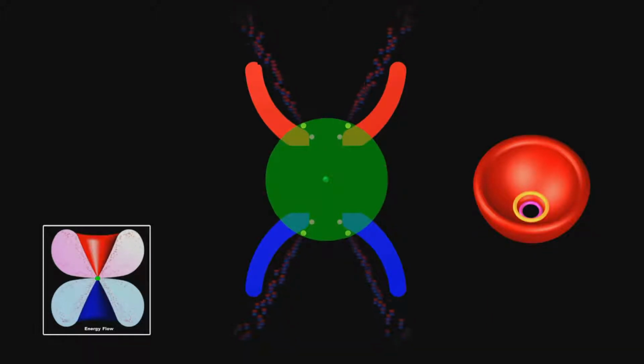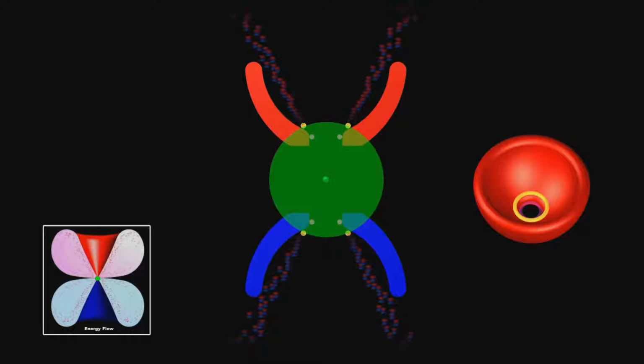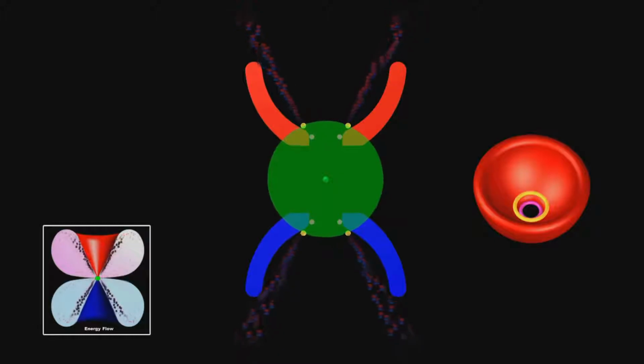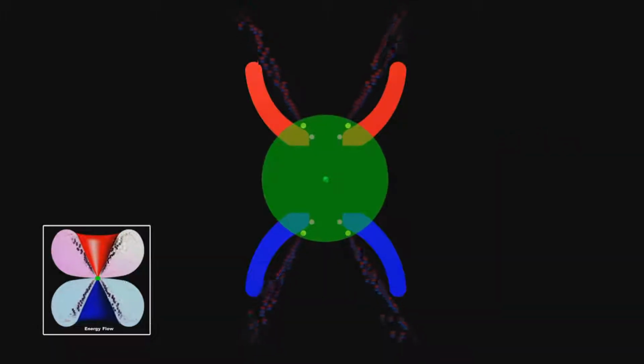This image is only meant to give you an idea of the overall system and not meant to be an exact scale model. In reality, the photon is much smaller in relation to its fields than shown here, but this ratio is more effective for showing the inner workings of a single photon.